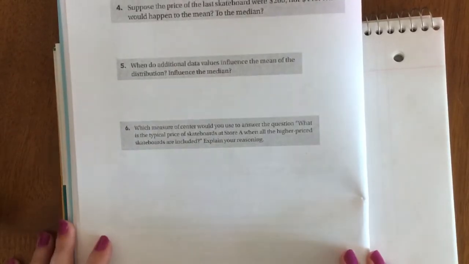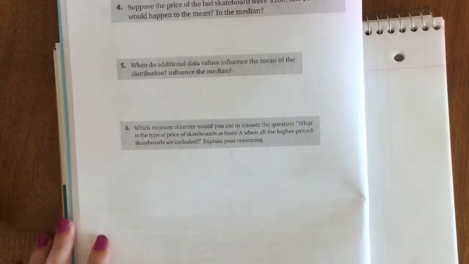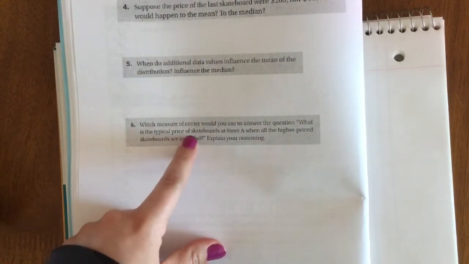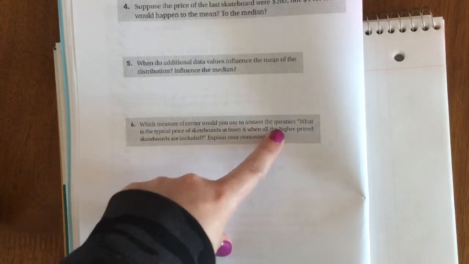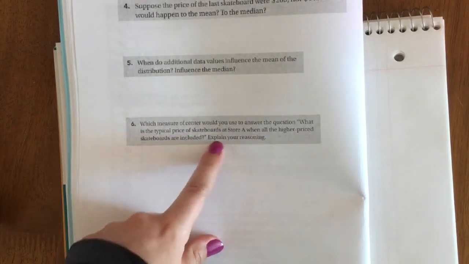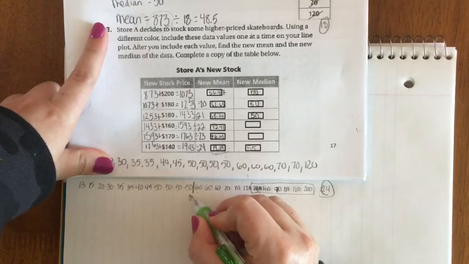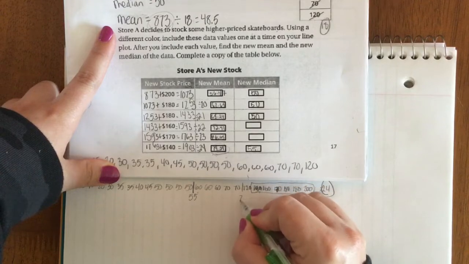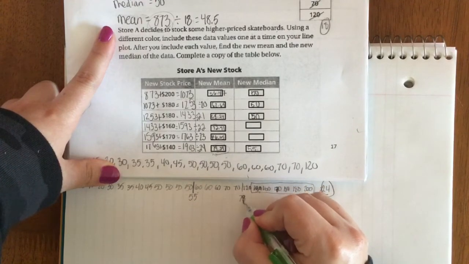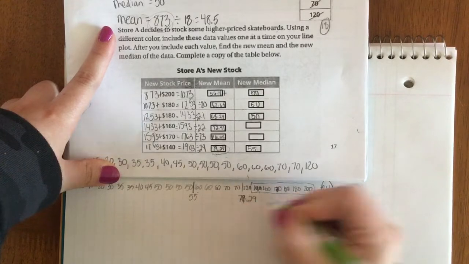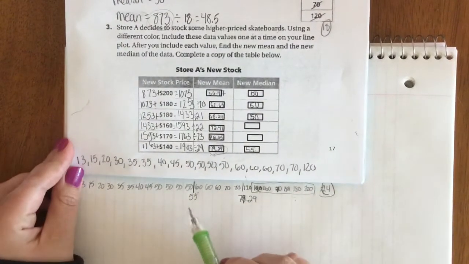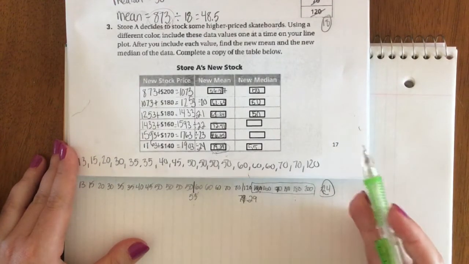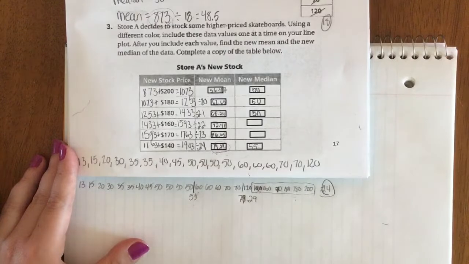Okay, if we look at the last question here, it says, which measure of center would you use to answer the question, what is the typical price of skateboards at store A when all the higher priced skateboards are included? Explain your reasoning. A median of 55 and a mean of $79.29. Okay, so which one of these is really describing the typical price of a skateboard at this particular store?